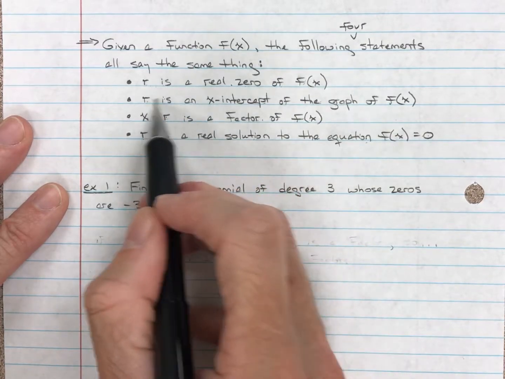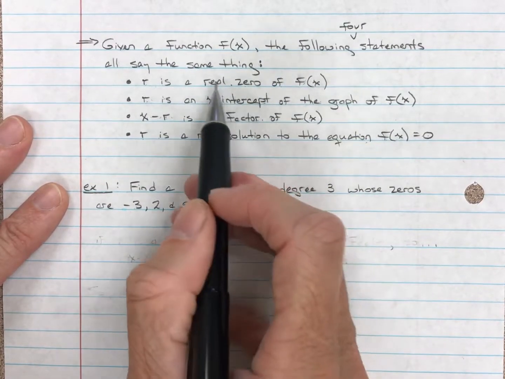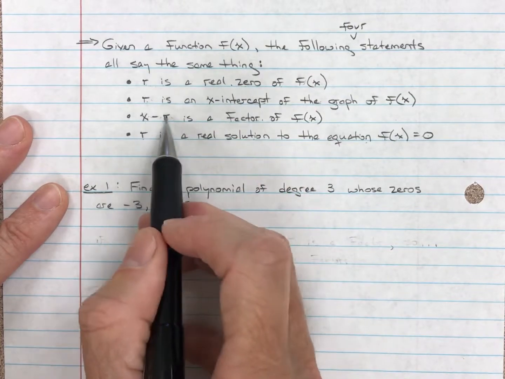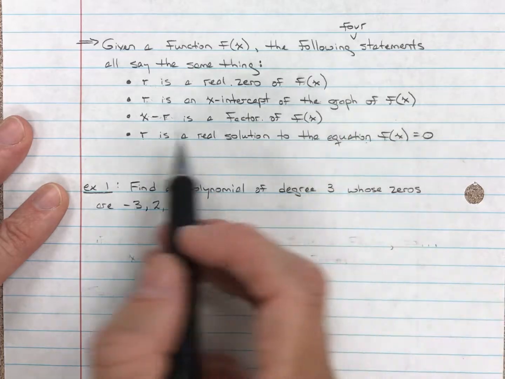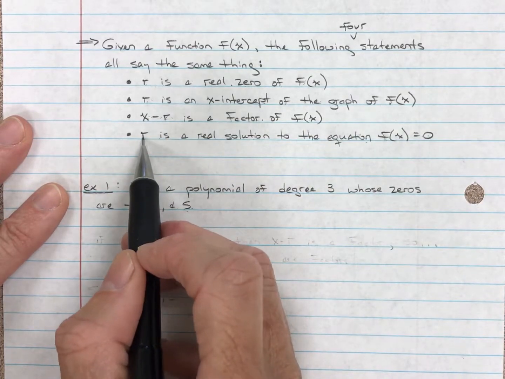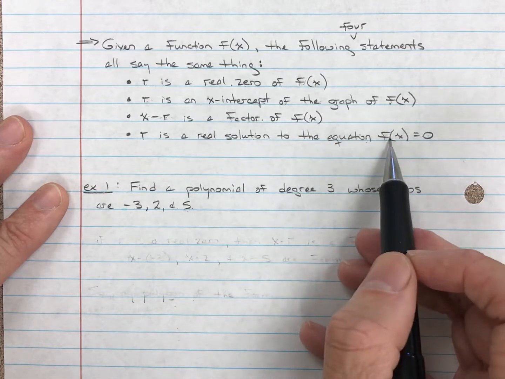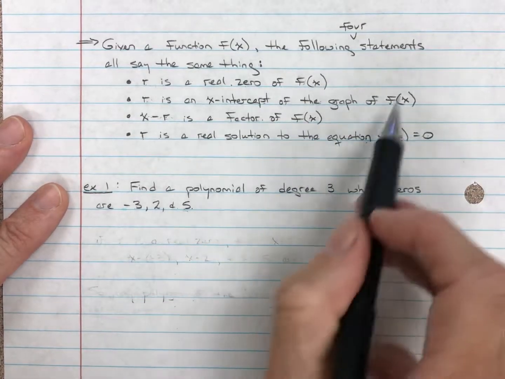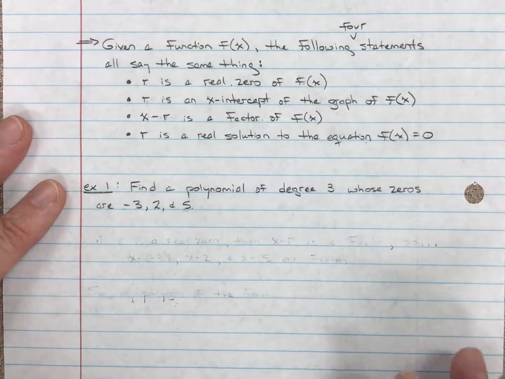So if r is an x-intercept, x minus r is a factor. If r is a real zero, x minus r is a factor. These all say the same thing. They're interchangeable. And finally, r is a real solution to the equation f of x equals 0. So we can interchange these 4 things as necessary.